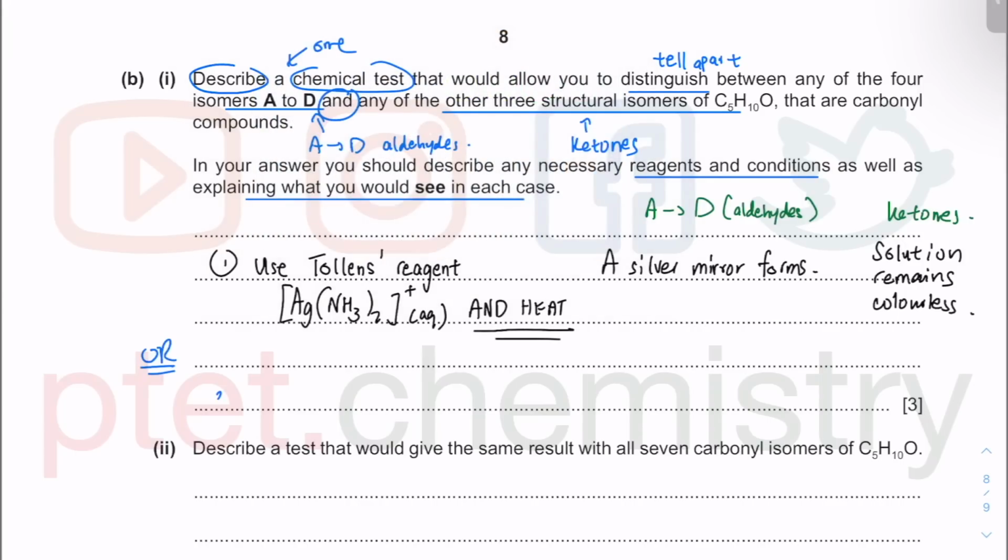Or you can use the other one, Fehling's reagent. Fehling's reagent is more like Benedict's solution that you use to test for reducing sugar, but we don't call it Benedict's solution in chemistry. Instead, we know that it contains copper 2 plus aqueous plus something else, and you need to heat it. That's part of the conditions.